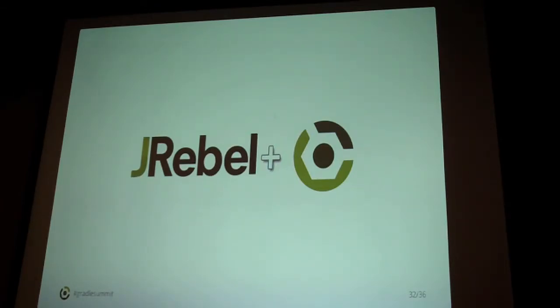Like the name says, they want to reduce the turnaround or the cycle time for developers by allowing you automatic deployments, or hot deployments, so that you don't need to restart anything. So it's quite nice.